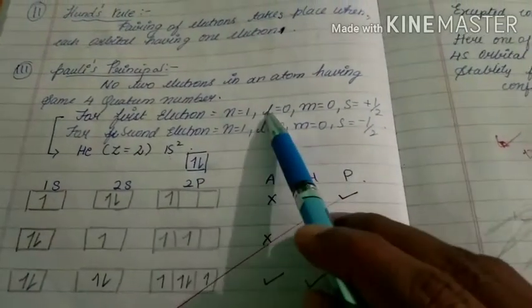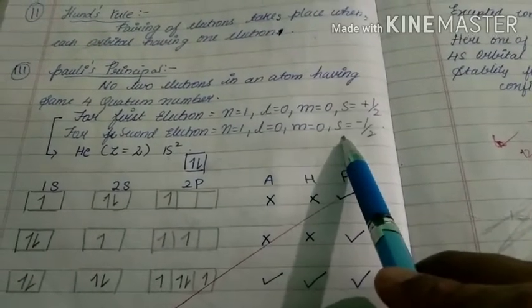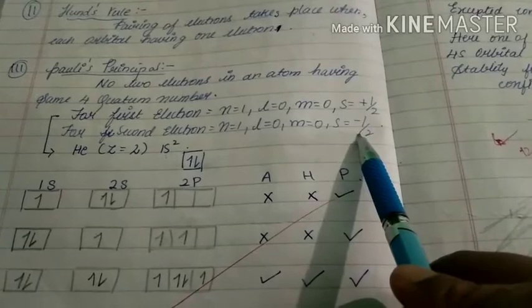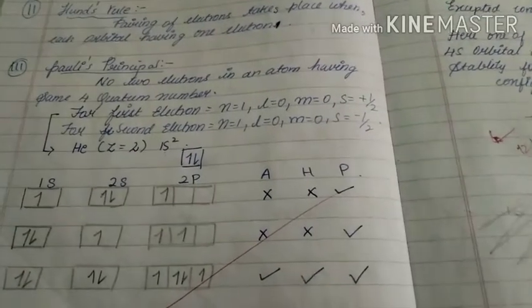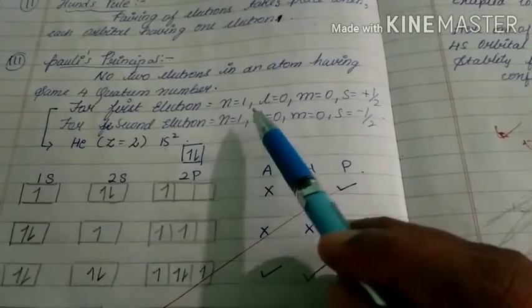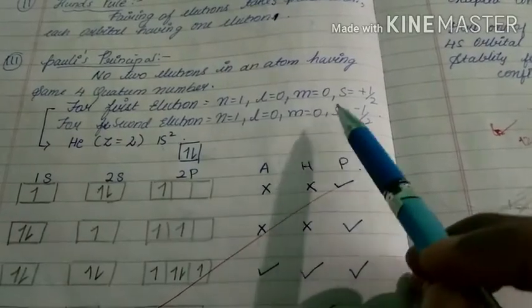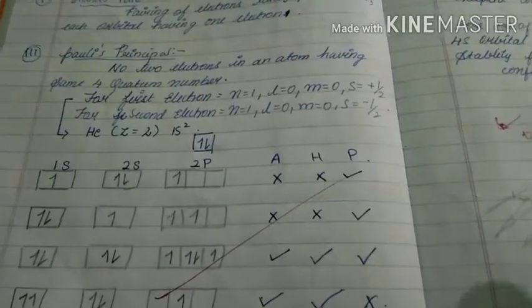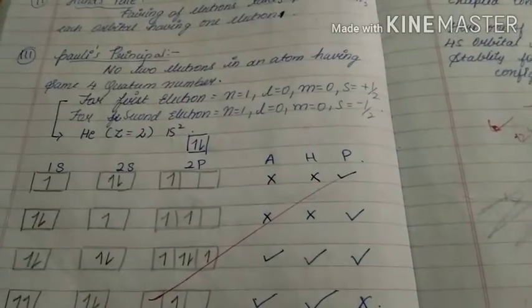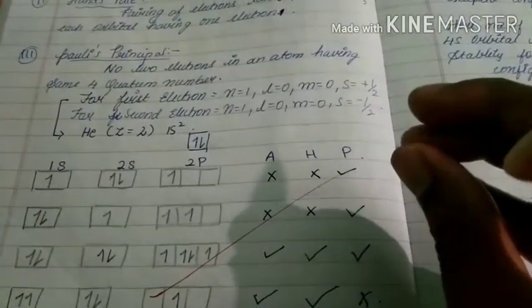If you observe the values of these two electrons, the n, l, m values are the same, but the s value is different. If one value is different, automatically that electron will also be different. So what we have to understand is that these two electrons do not have the same n, l, m, s values. That was the statement given by Pauli's principle. So this is all about electronic configuration. The statements are very small, but the concept is very important.